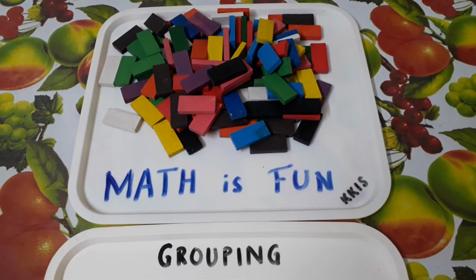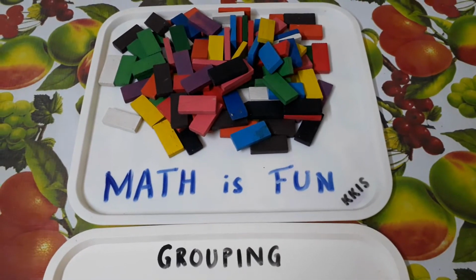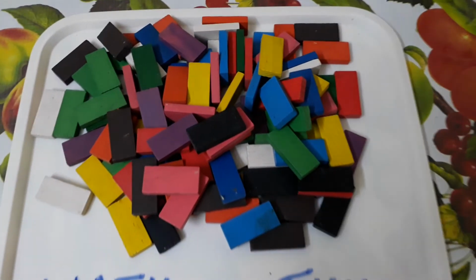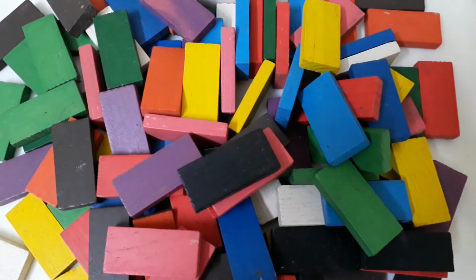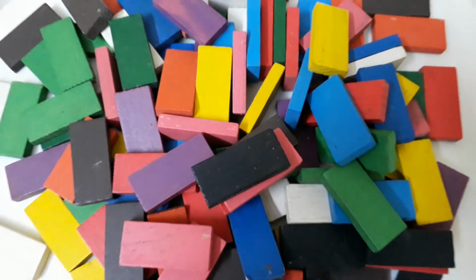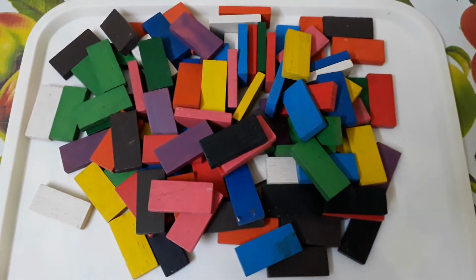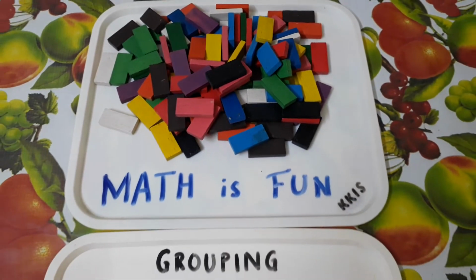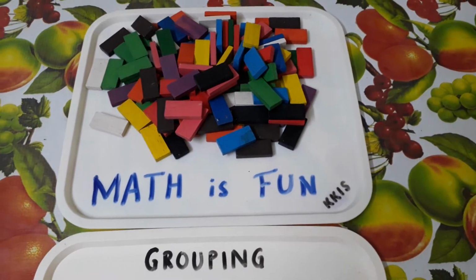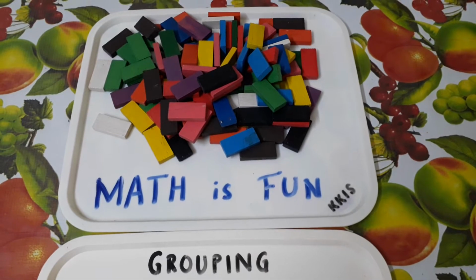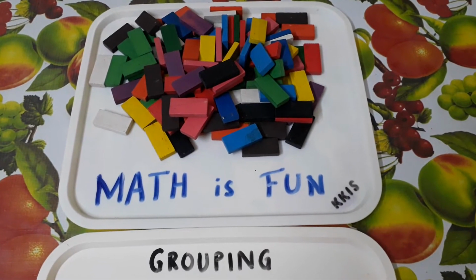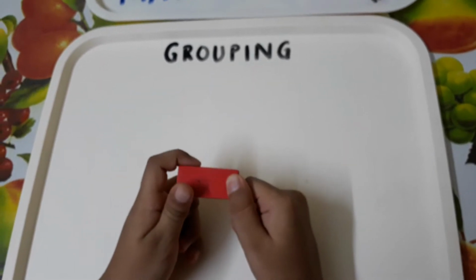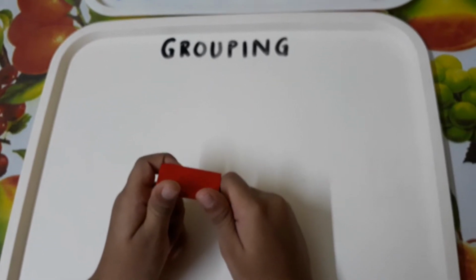Welcome to this do-along video on grouping. What is a group? A group is a collection, as we can see here. A collection of objects, things or anything is a group. Here we have a collection, a group of cuboids. A cuboid is a rectangle box.